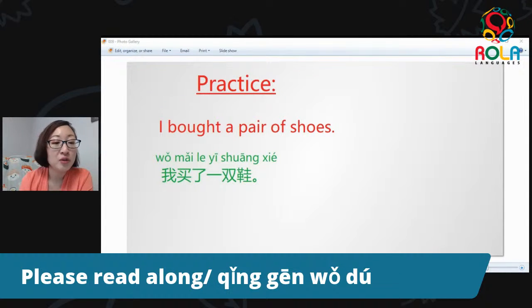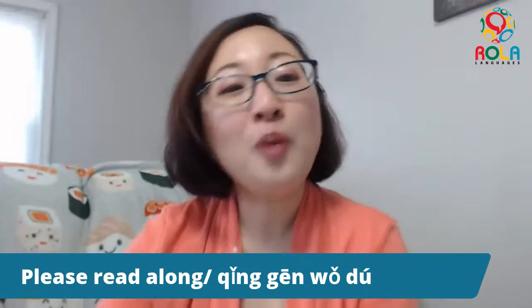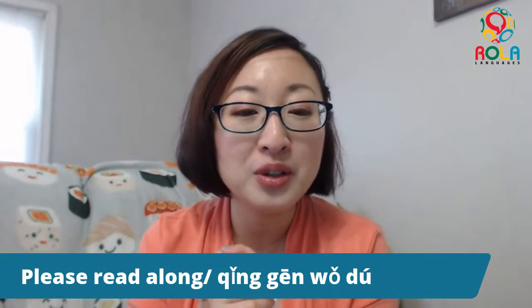We've covered it when we were talking about clothing and accessories. 双 is the measure word for a pair of something, things that come in pairs. So 我买了一双鞋. The le part is indicating the purchase has already happened. Okay. Hope this is not too confusing for you guys.